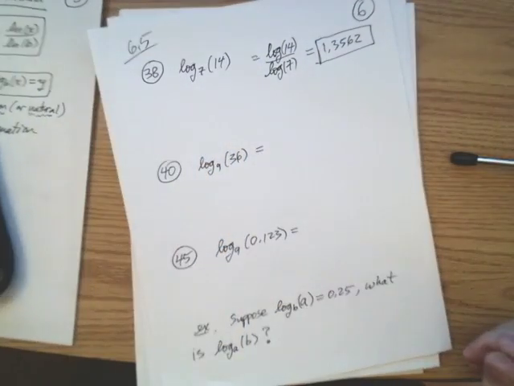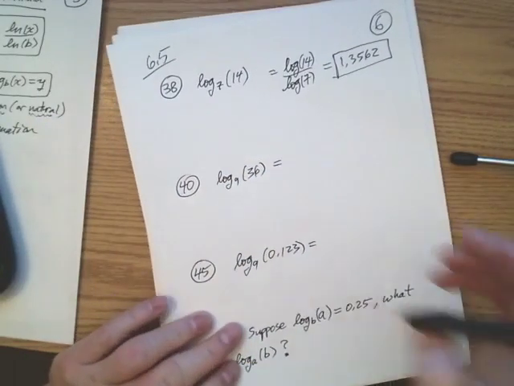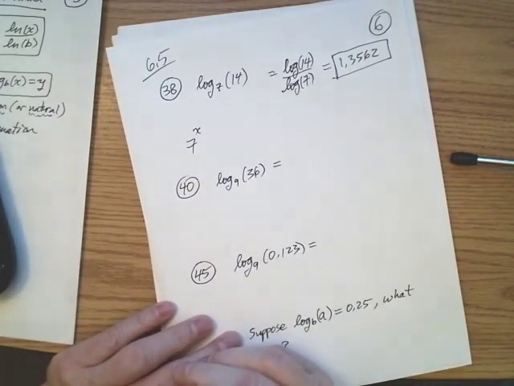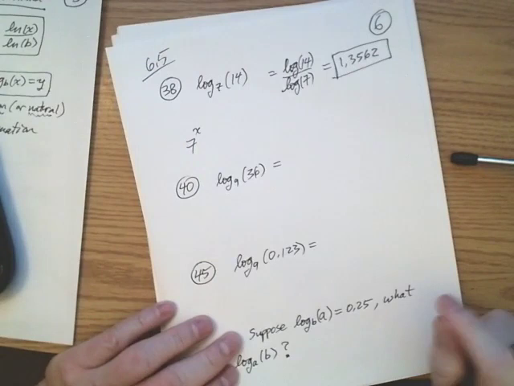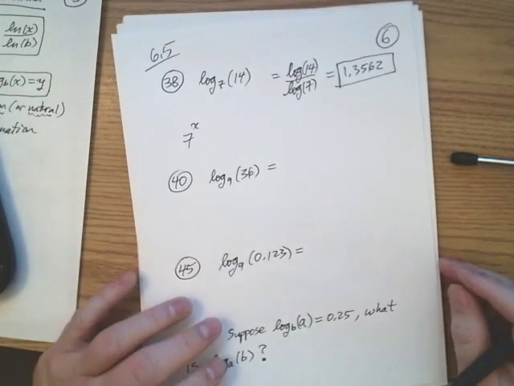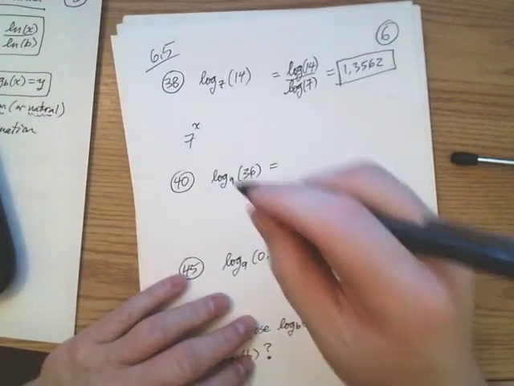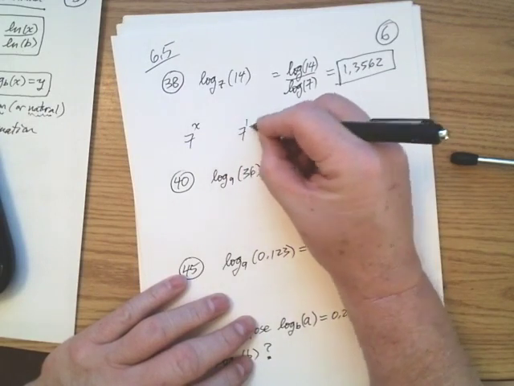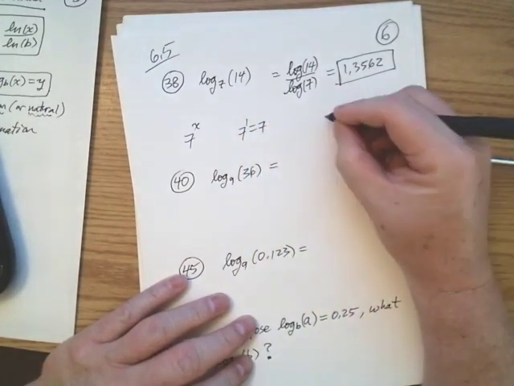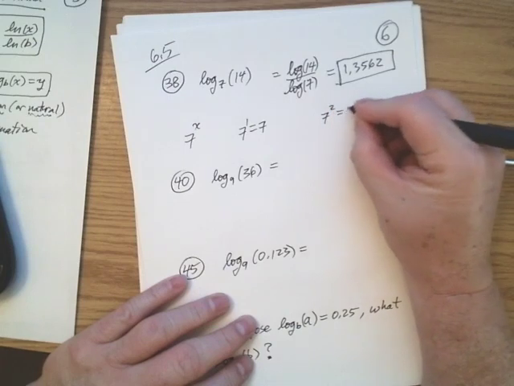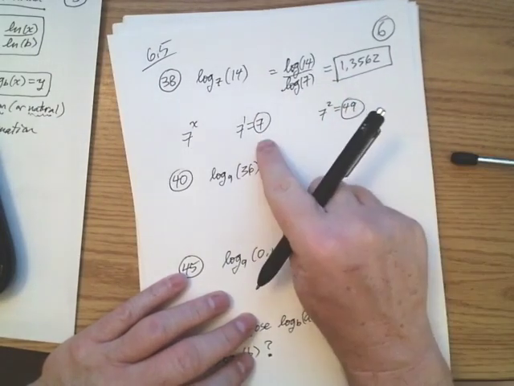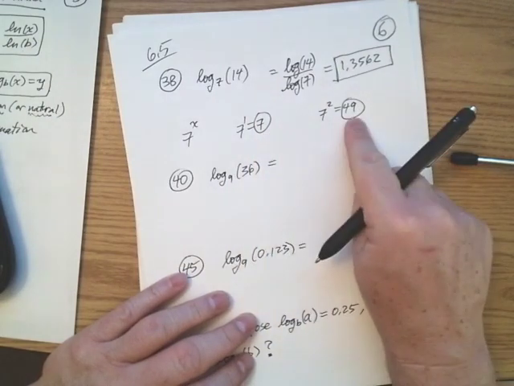Okay? Let me make one quick comment here. 7 to the x is an increasing function, right? Remember that logarithm base 7 is the inverse function to this. But let's go ahead and think of it. It's an increasing function. 7 to the first power is 7. 7 to the second power is 49. Now 14 is somewhere between 7 and 49, right?